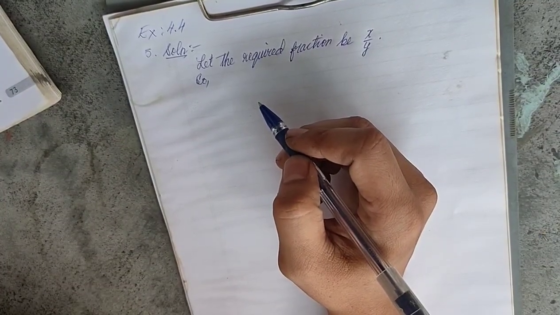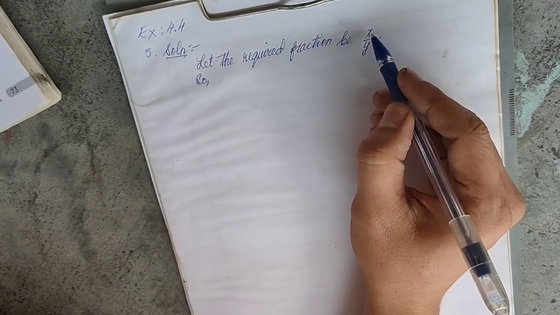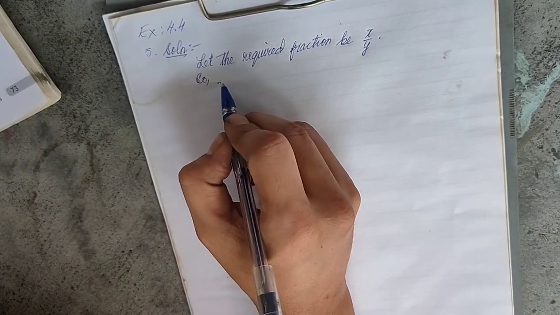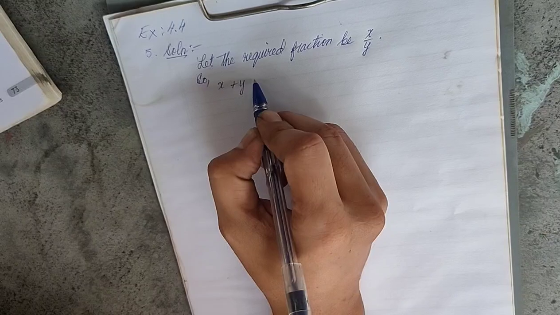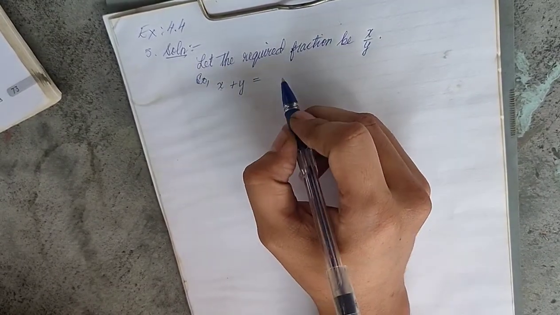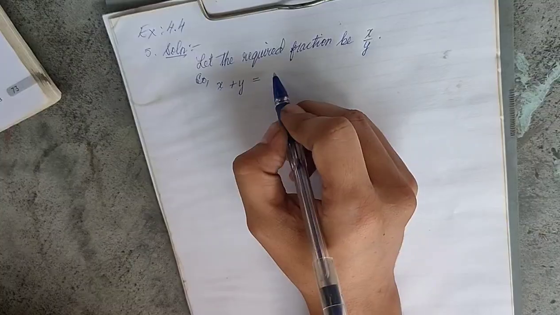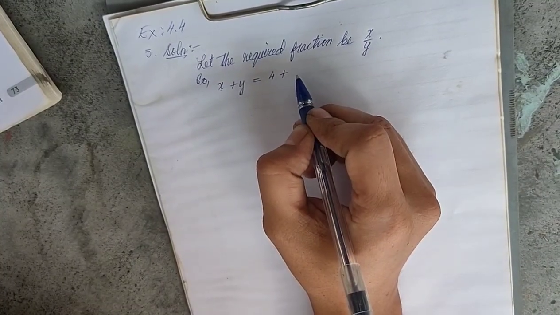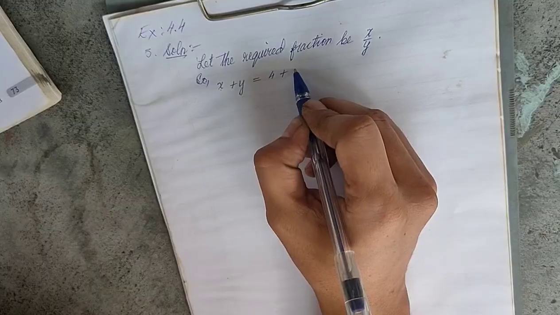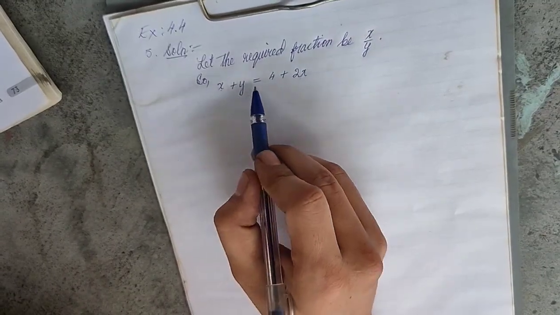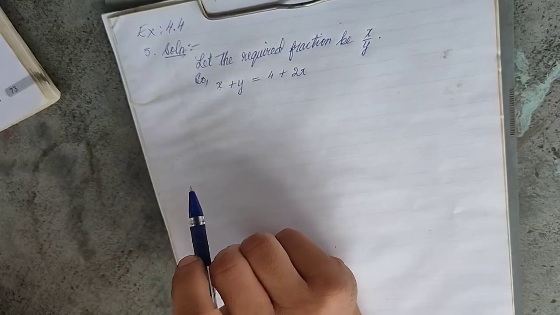The sum of the numerator and denominator of the fraction is 4 more than twice the numerator. Twice the numerator is 2x. The equation here is x plus y is equal to 4 plus 2x.